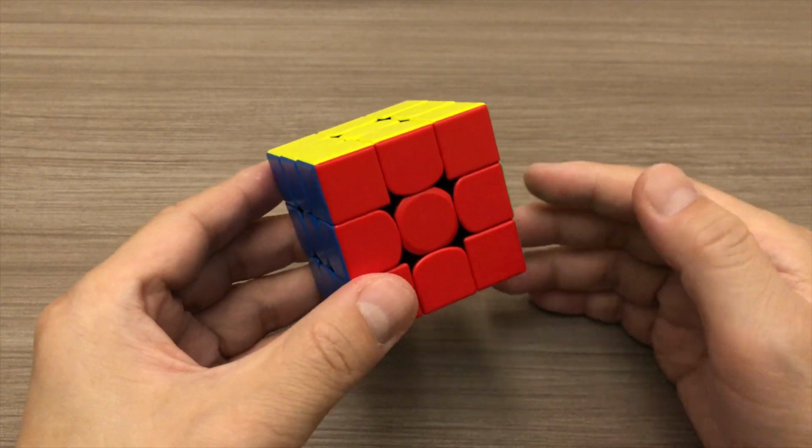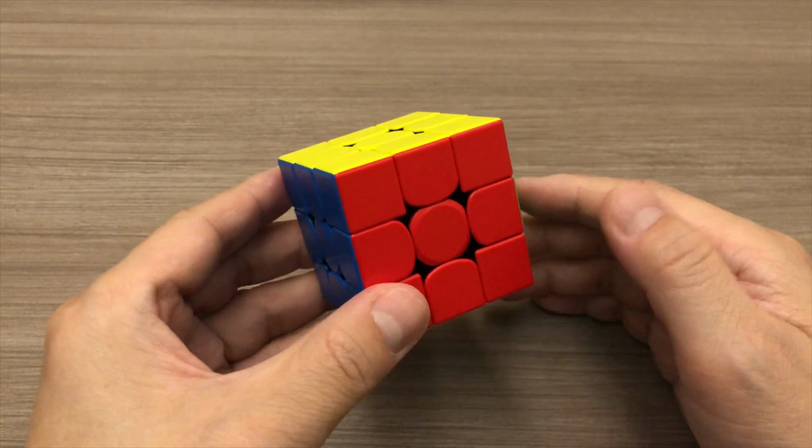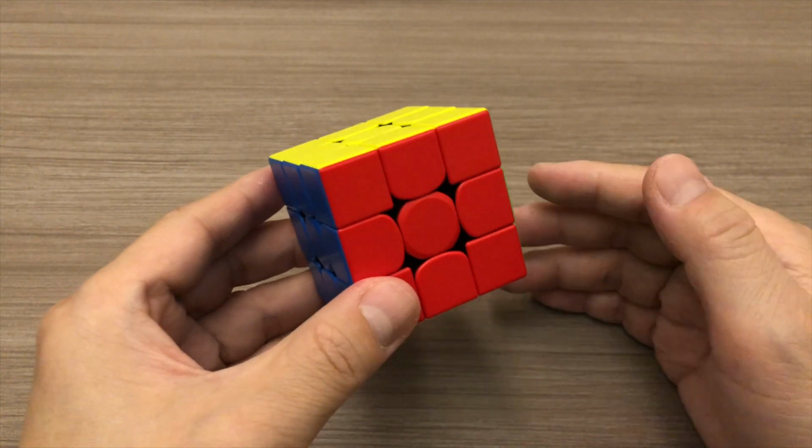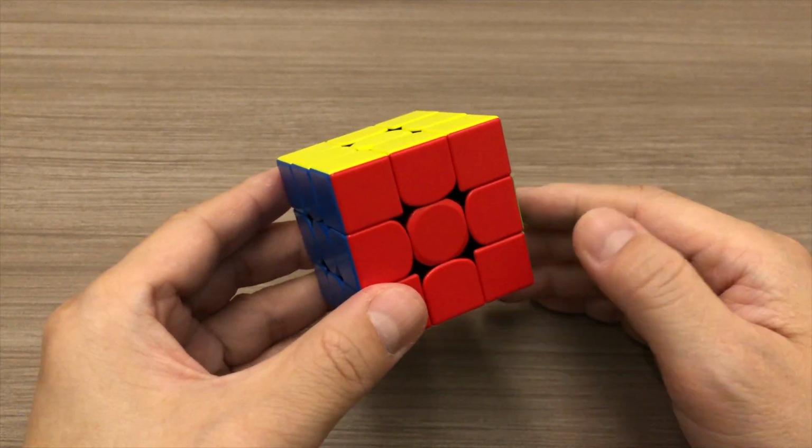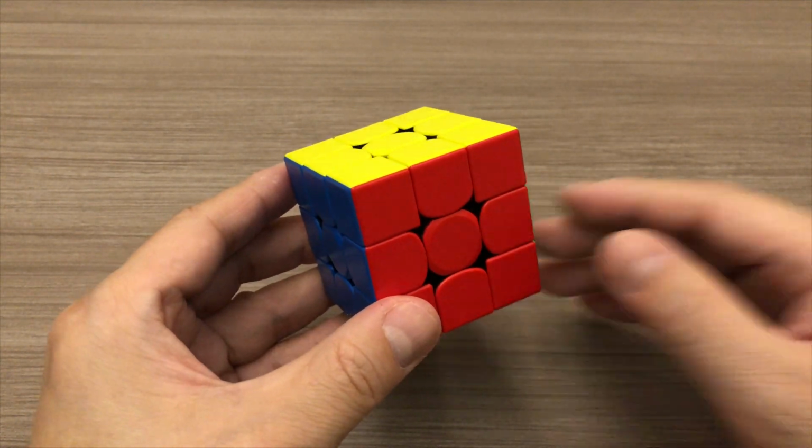Today, we'll combine some of the steps from the Fridrich method, which is also known as CFOP, and the Roux method to solve our puzzle cube.